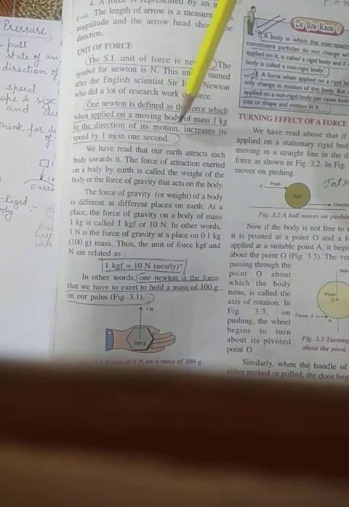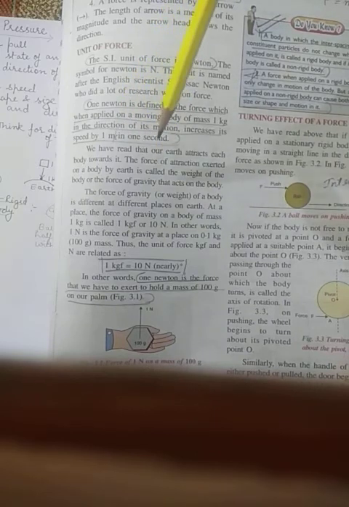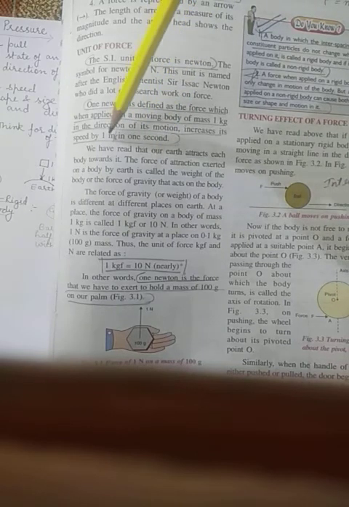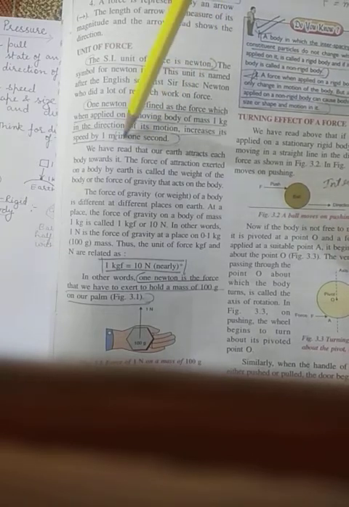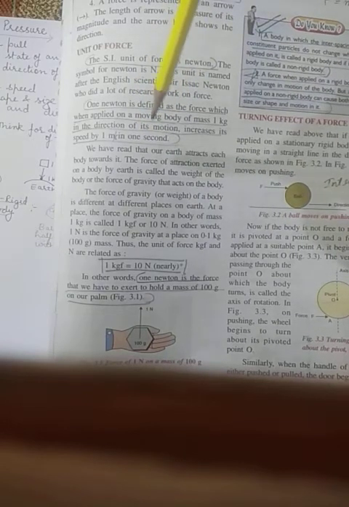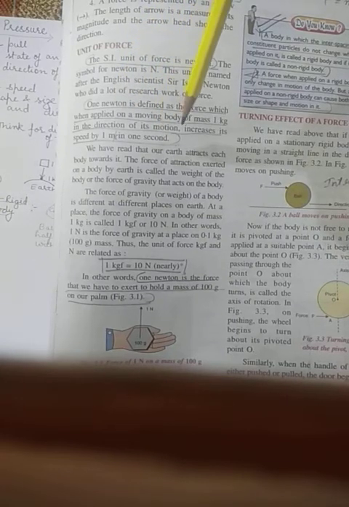What do we mean by this statement? For example, you have a 1 kg object with you, and you are changing its speed by 1 meter per second, for example, 30 to 31. And in how much time? In 1 second that change occurs. Then we say 1 Newton of force has been exerted on the object.